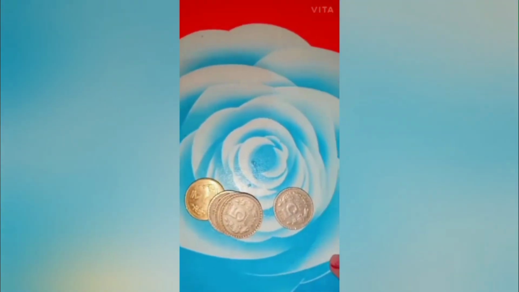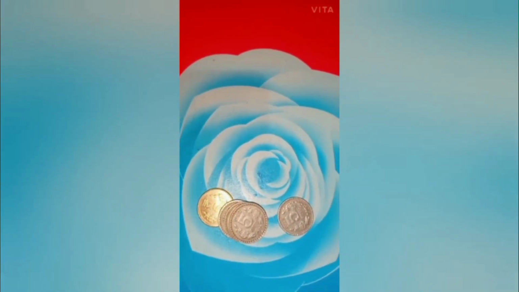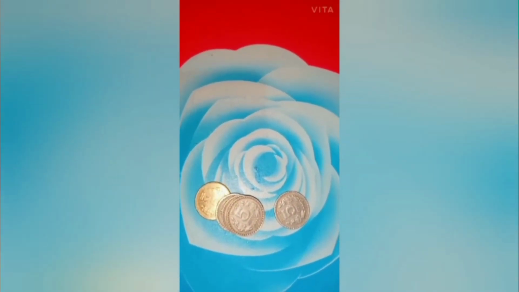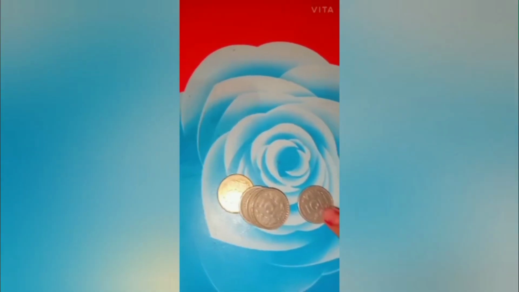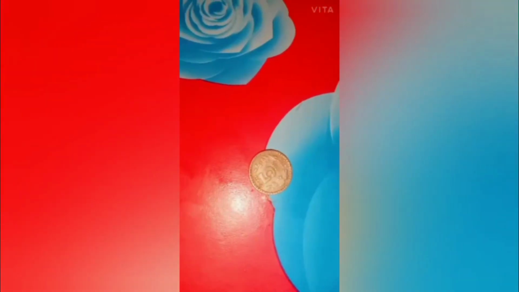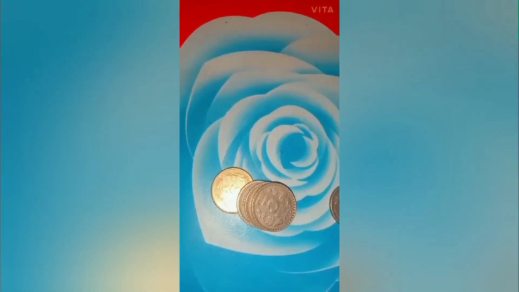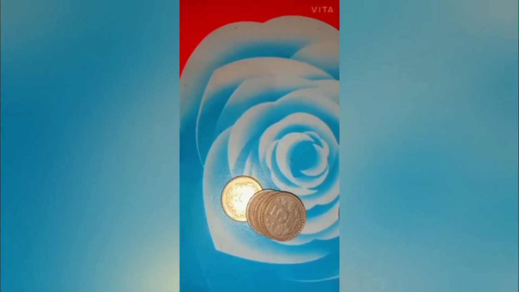So the question comes, why did only one coin go and not the others? As we all know, the first law of motion is that an object remains in the state of rest or of uniform motion in a straight line unless compelled to change the state by an external force applied. So the external force I applied was this coin, and I applied force to only this coin, and the rest of the coins cannot change their tendency of being at rest. So these coins did not go there.